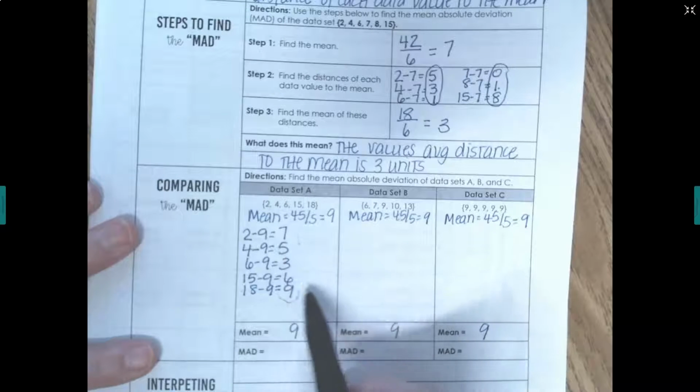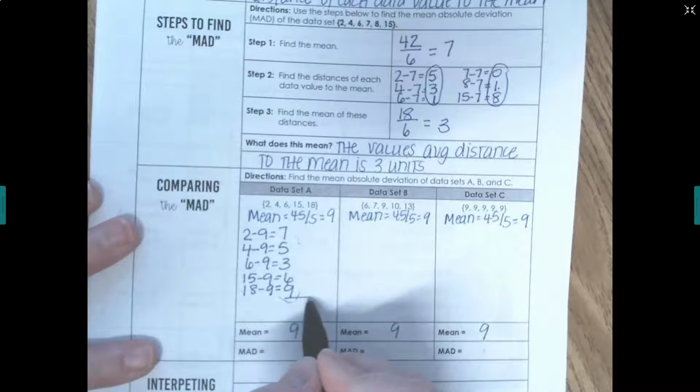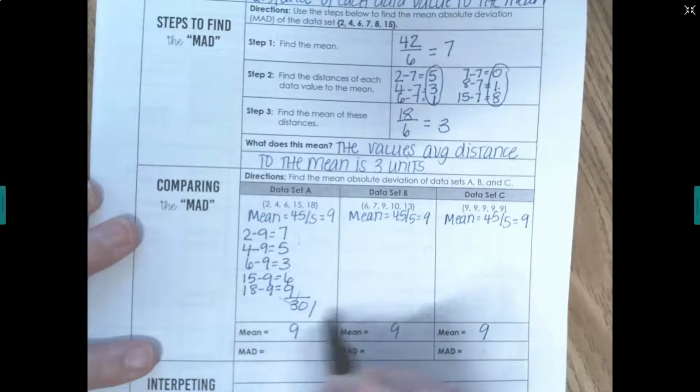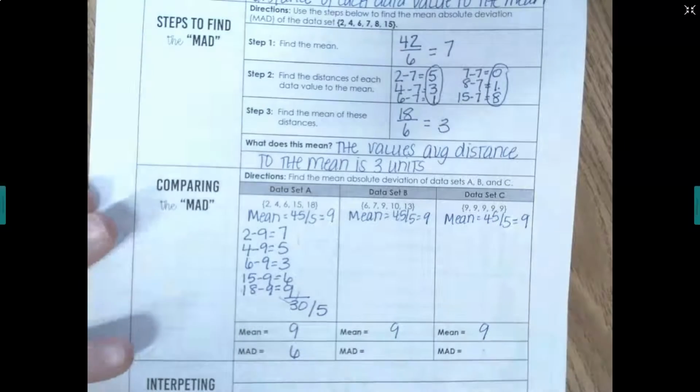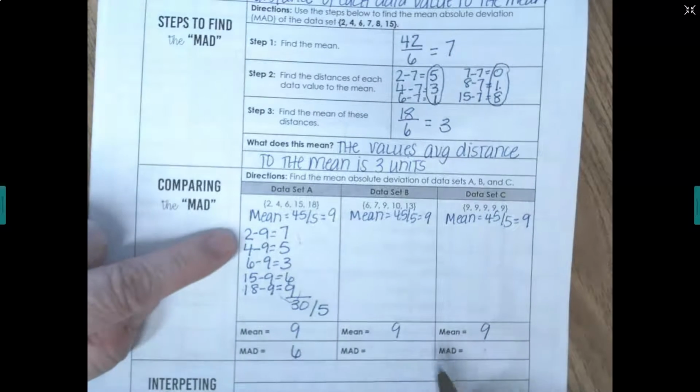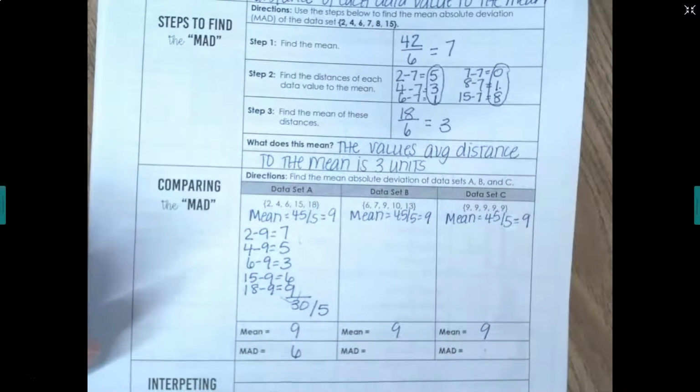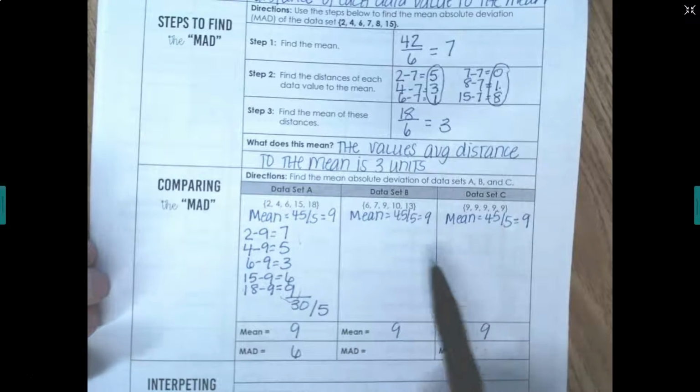So 12, 15, 21, 30. So these add up to 30. I'm going to divide that by 5, and I get a mean absolute deviation of 6, meaning each of these numbers, on average, is 6 away from the mean of 9. Okay? Now, same mean, different set of data.